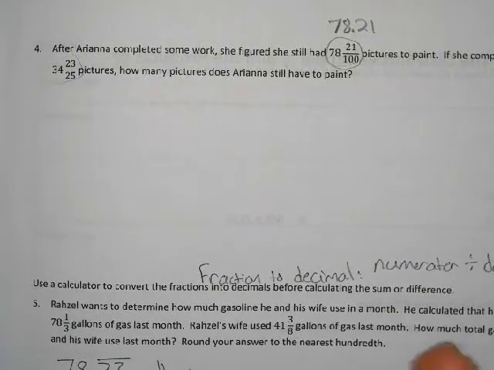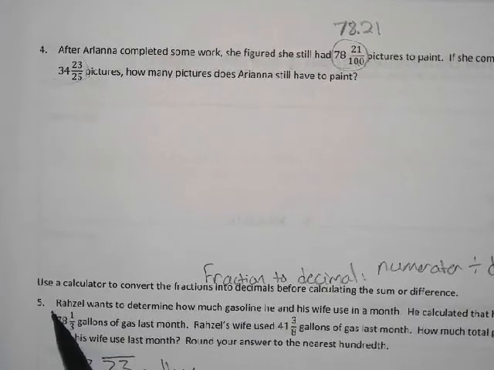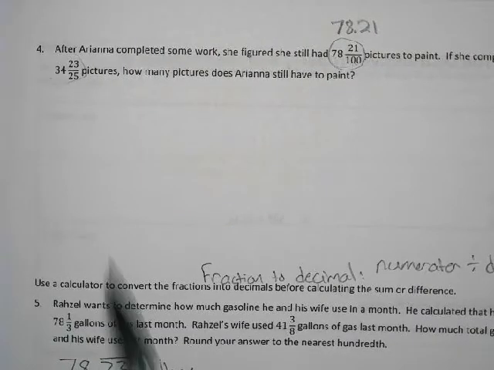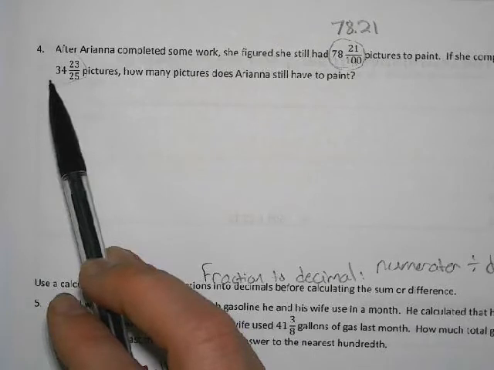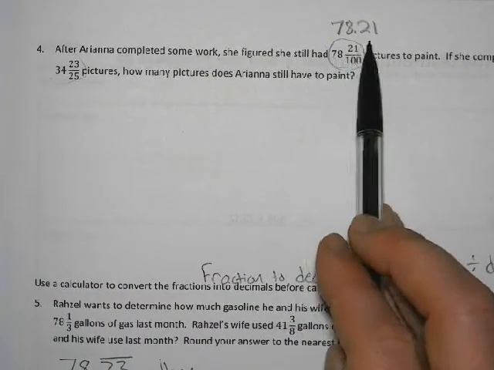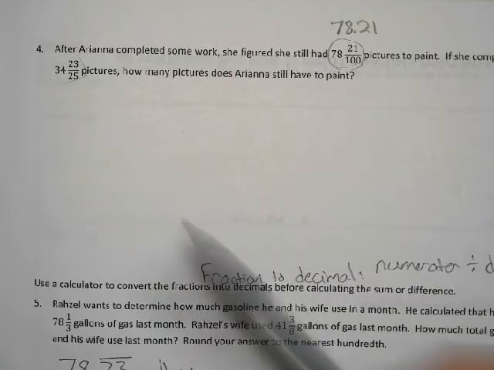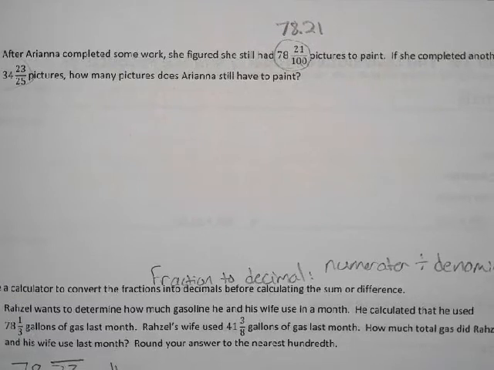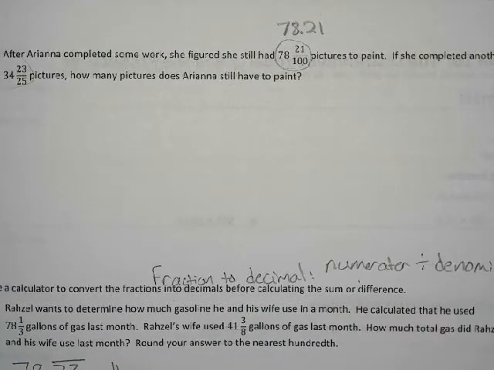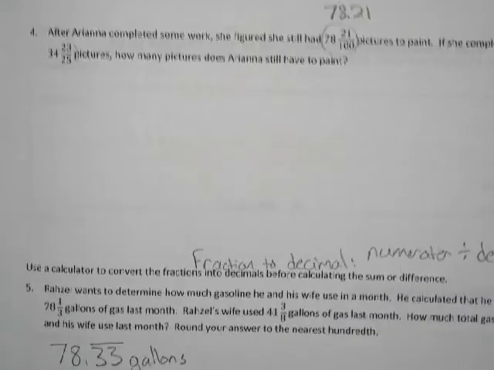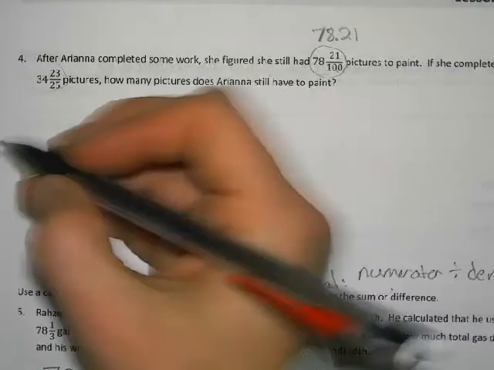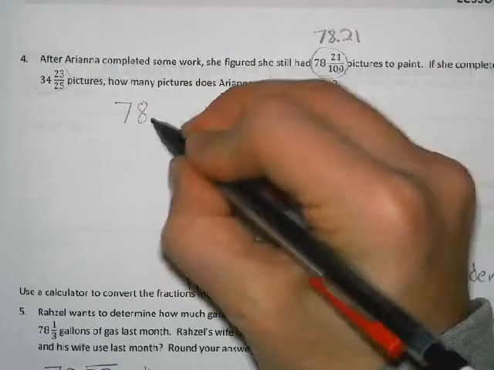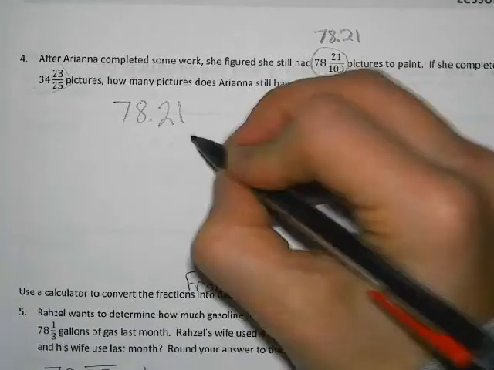Addition's the same process. You have to turn them into decimals, looking at their fraction, making sure you have the place value. Or what you'll do for number 5 is actually divide to find the decimal. It actually works the same. You could do that as well. 21 divided by 100 is 0.21. 23 divided by 25 will be what we'll find. So for number 5, just make sure that you write down fraction, decimal, numerator divided by denominator. And I'll show you what the first one is. So we're starting with what we have, 78 and 21 hundredths pictures.